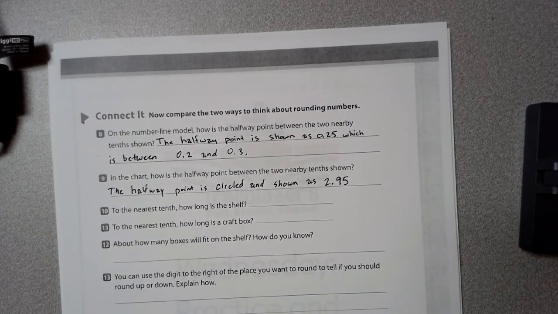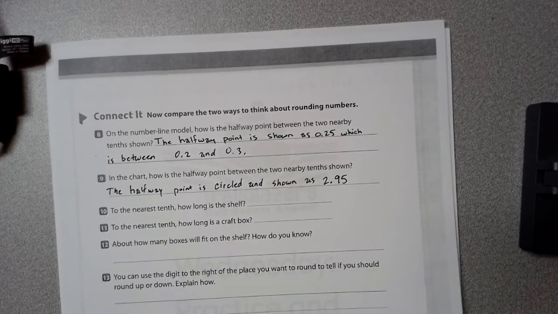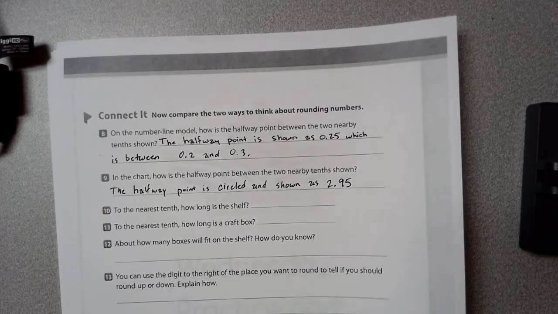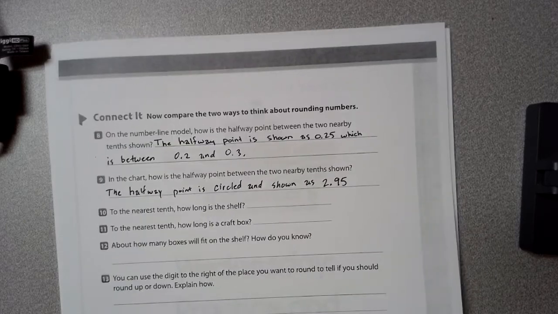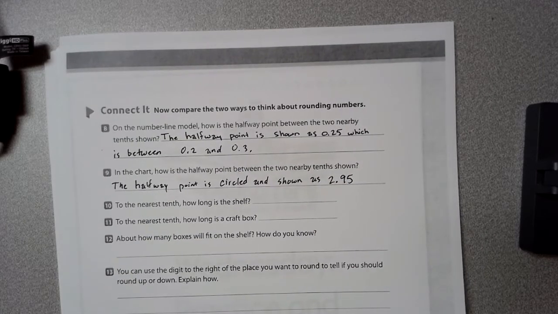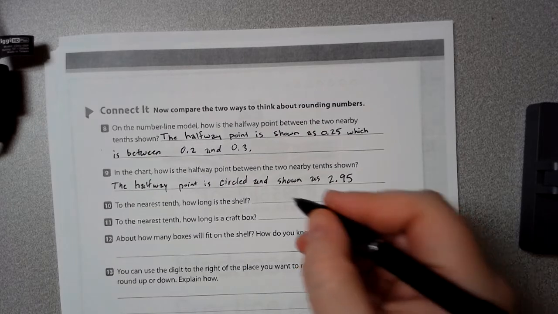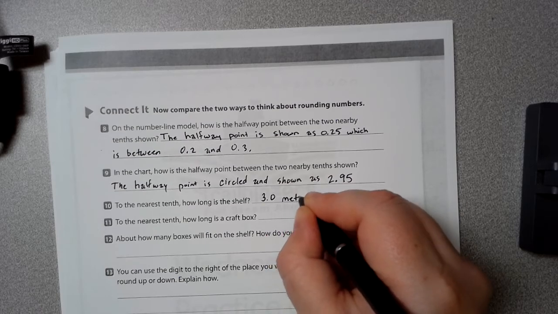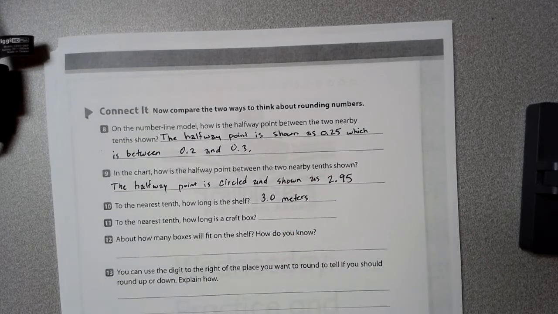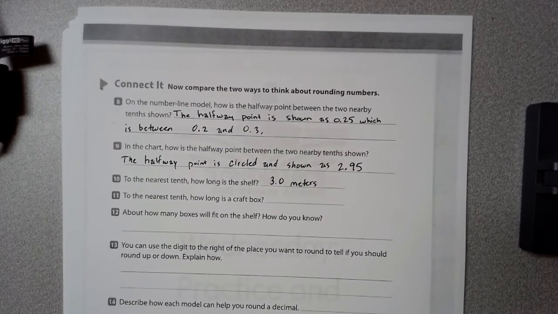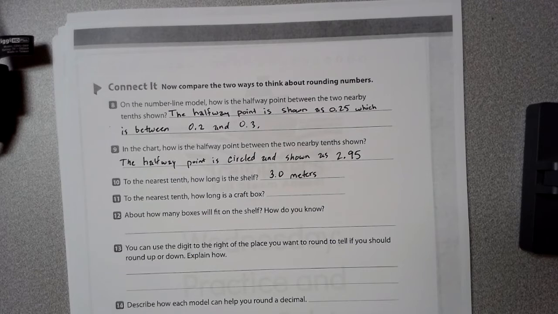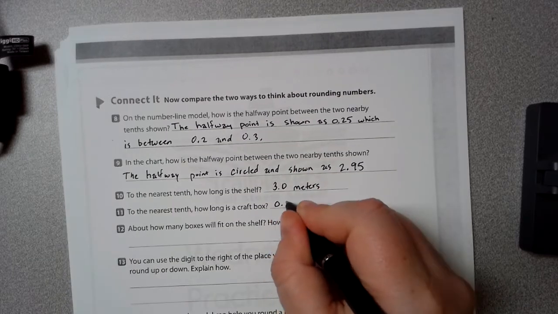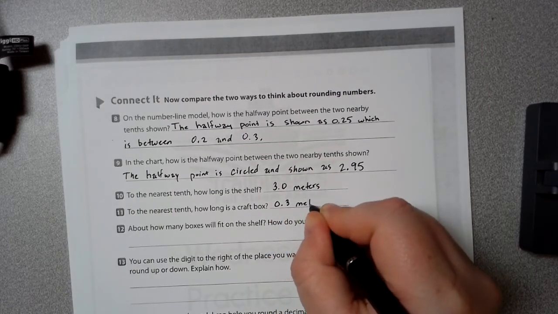To the nearest tenth, how long is the shelf? The shelf was 2.97 meters long. So when we rounded that, it was 3.0 meters. The craft boxes, which were 0.273, rounded to 0.3 meters.